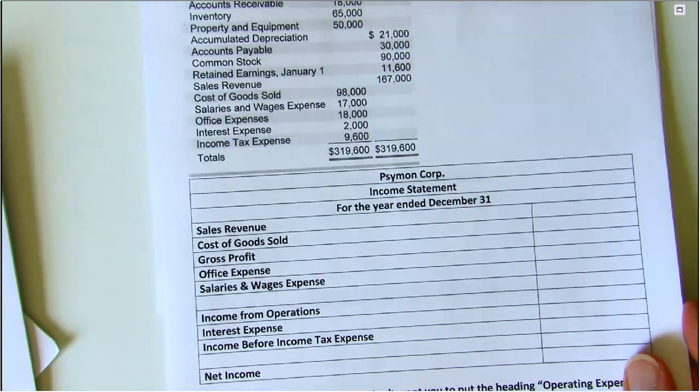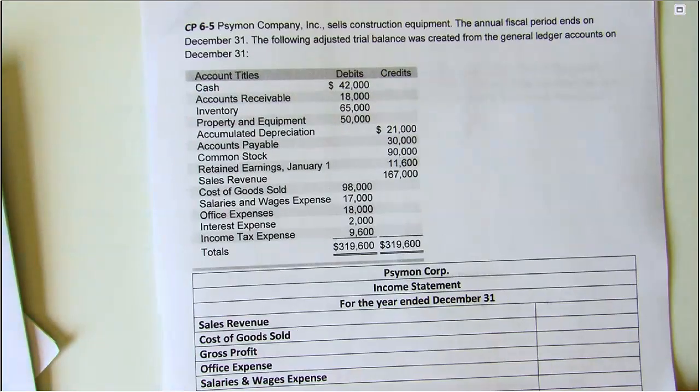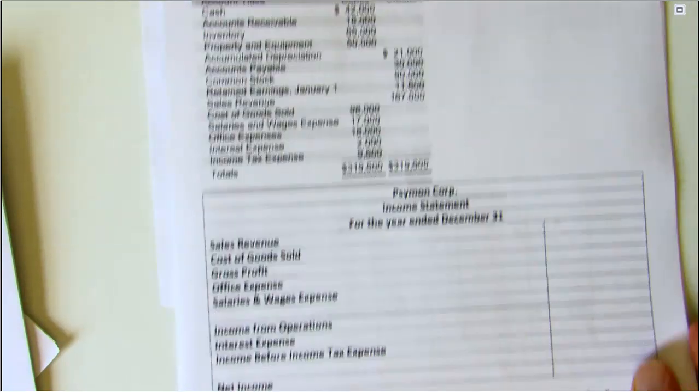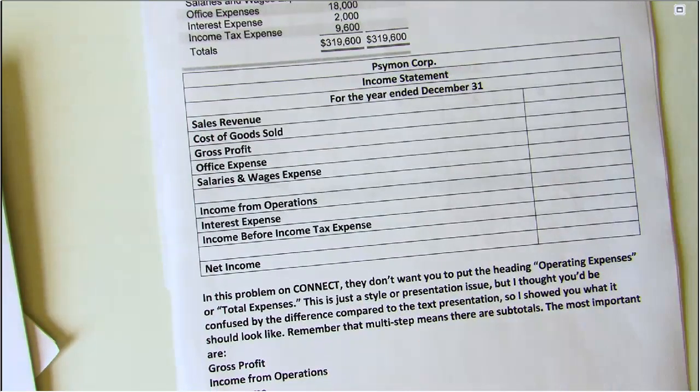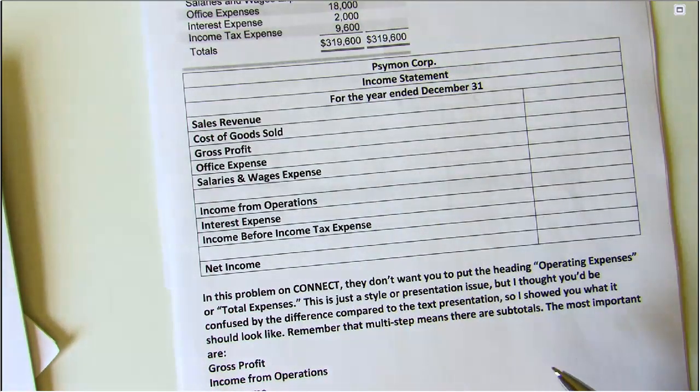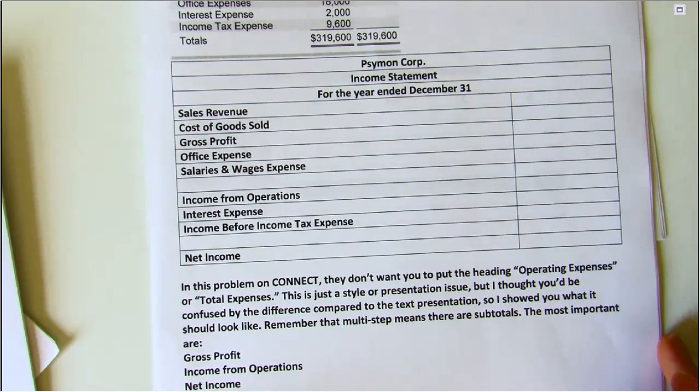Okay, one more thing I want to point out before we finish this mini lecture is that problem 6-5 is also one of your homework problems. This one is a little bit different. It's set up differently because it does not total operating expenses. And that's fine. These are minor presentation issues, but I thought it might trip you up a bit, so I wanted to point that out to you.